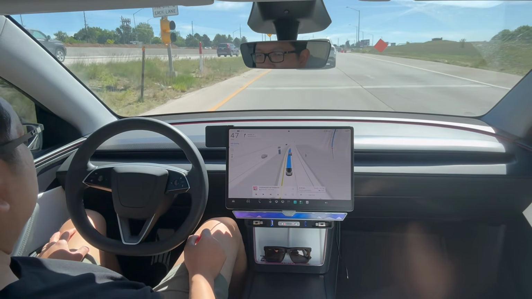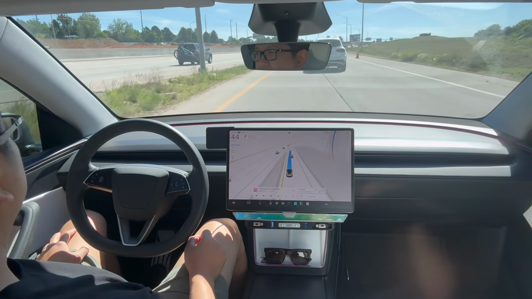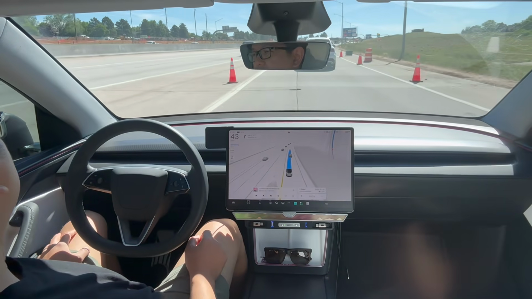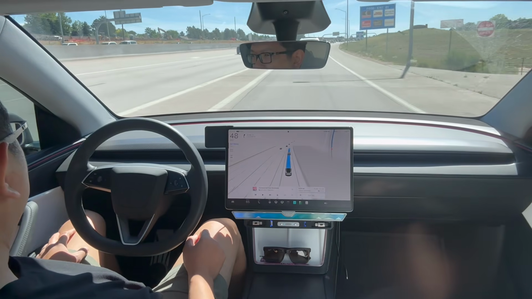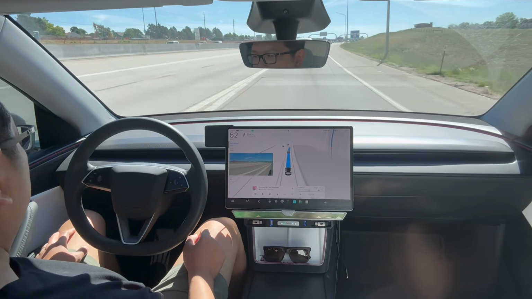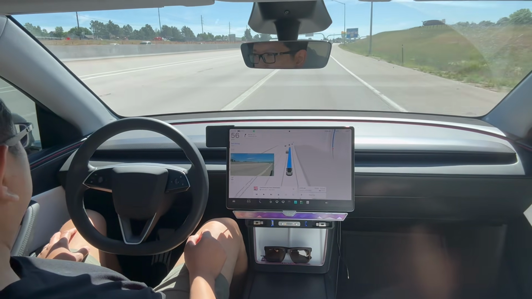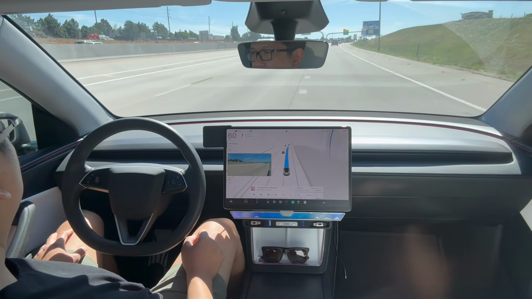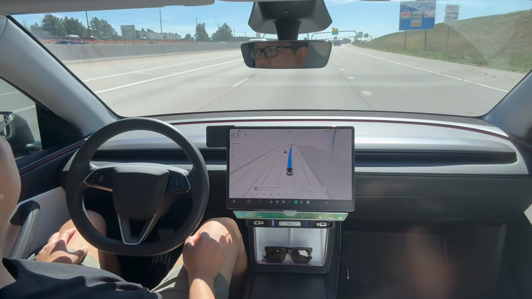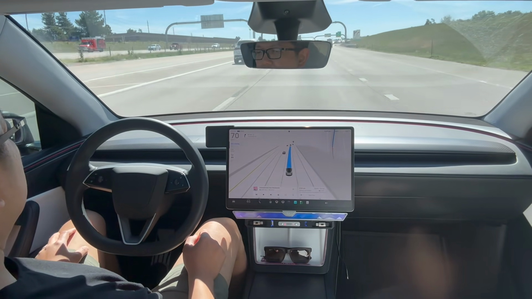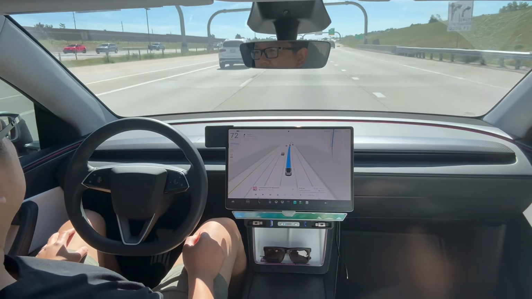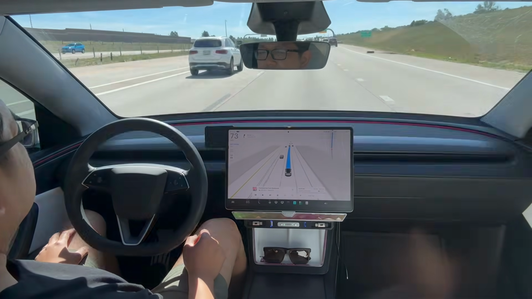So the highway speed limit here is 65. Hurry should drive about 72 to 75 miles an hour, so about 10-ish past the speed limit, which normally everyone would drive that fast. So we get up to speed, as you can see, to 70, 71. We have a little traffic in front of us.